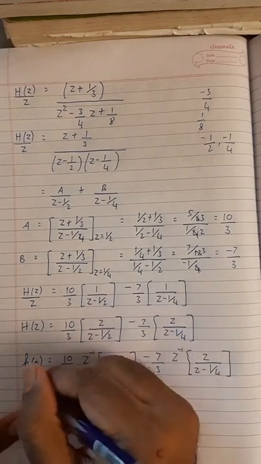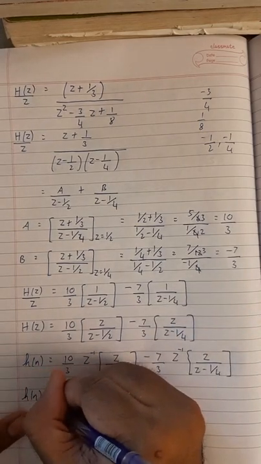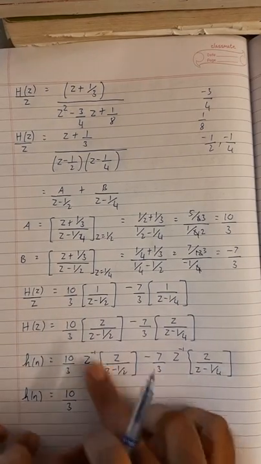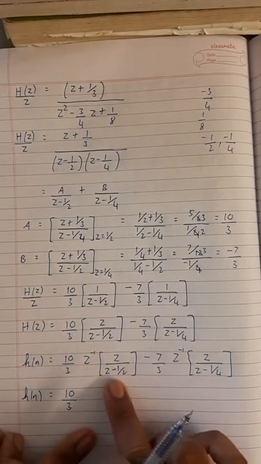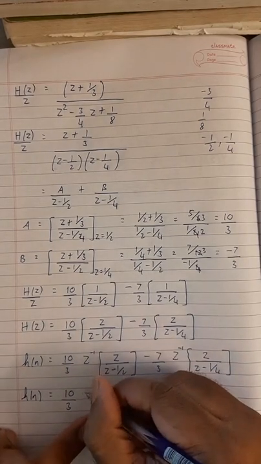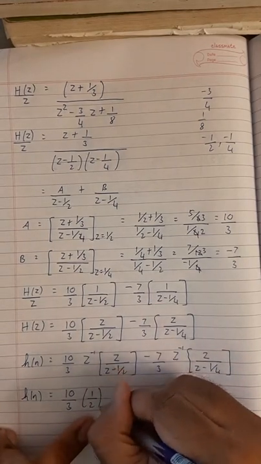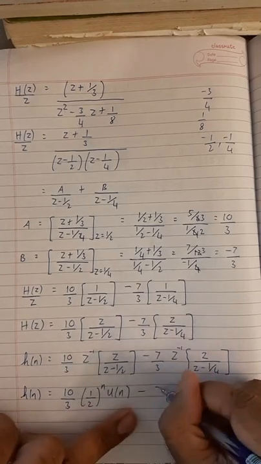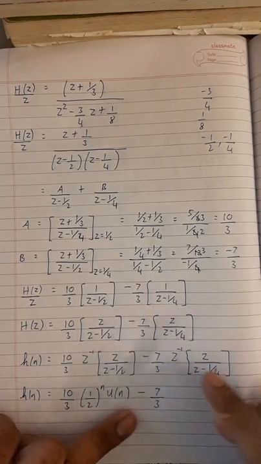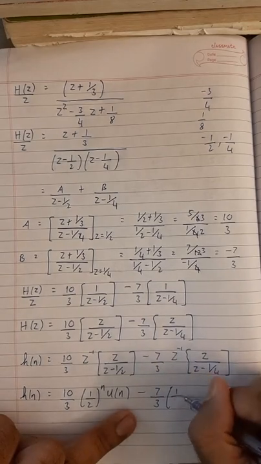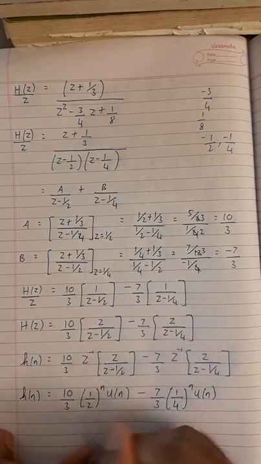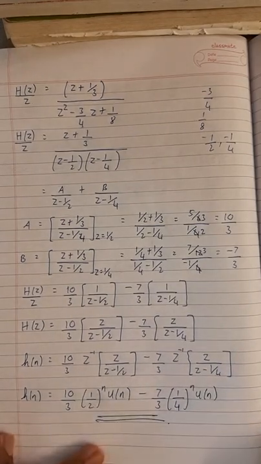In other words, h of n is equal to 10 by 3 times the inverse of this one, which is nothing but 1 by 2 raised to n u of n, minus 7 by 3 times the inverse of this, which is 1 by 4 raised to n u of n. So this is your final answer.